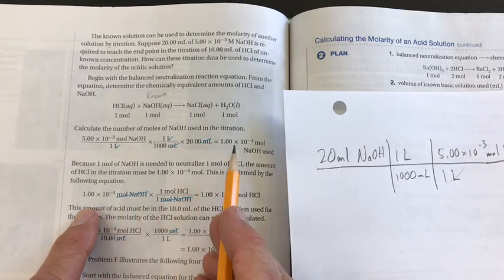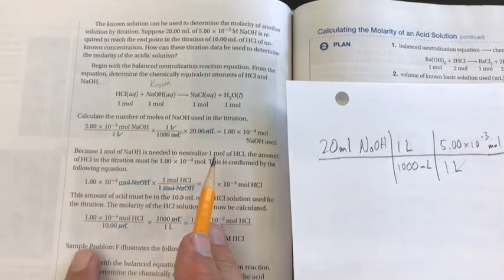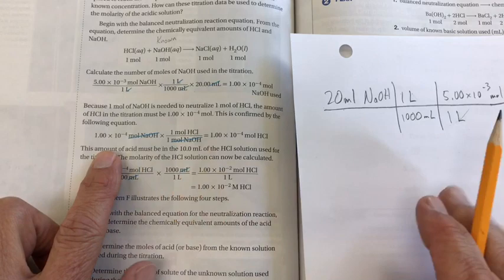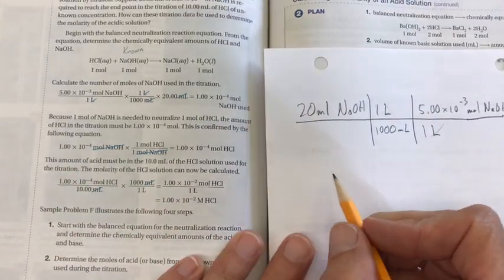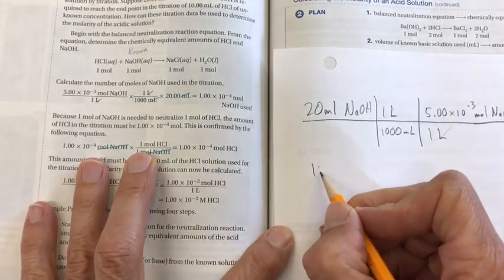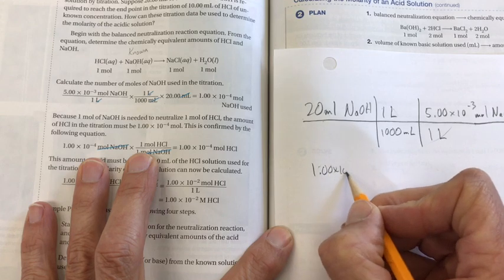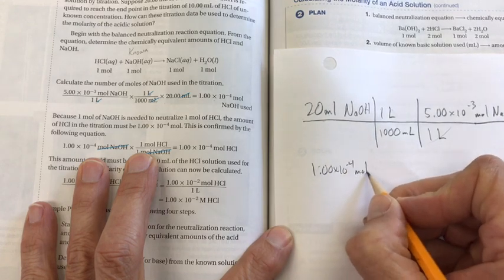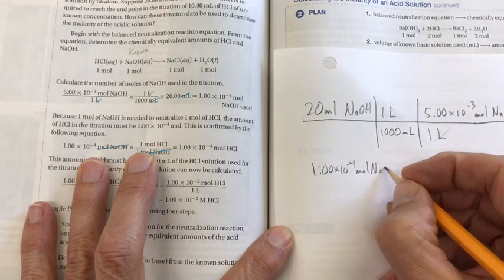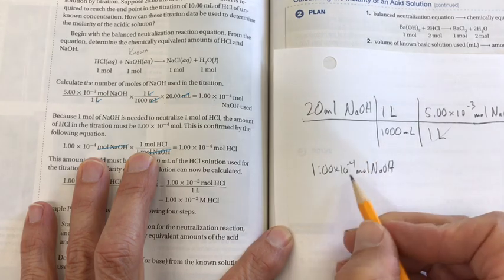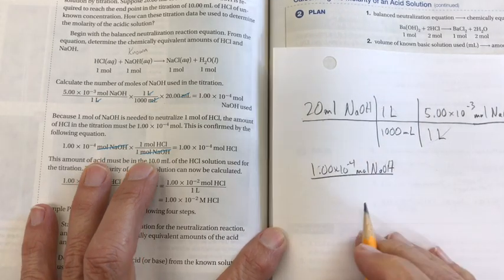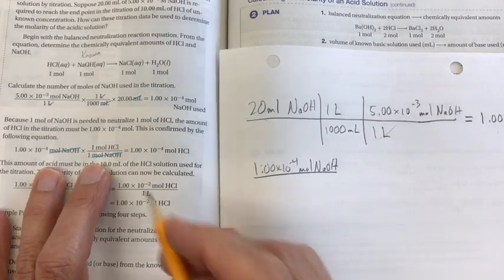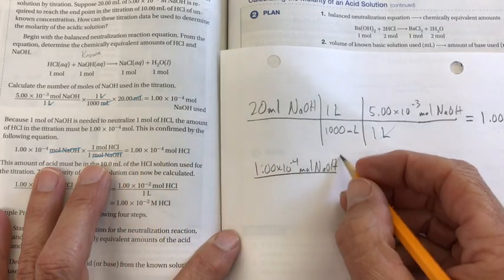So here we take our results from here and we put it back into a calculation. So I'm going to do the same thing. 1 times 10 to the negative 4 moles of NaOH. So that's our given. Our conversion factor is our mole ratio.